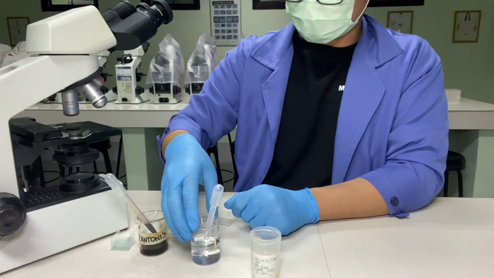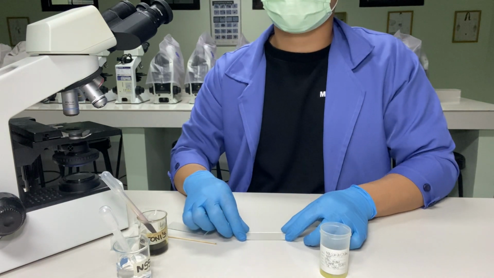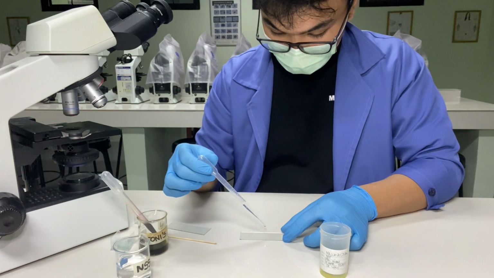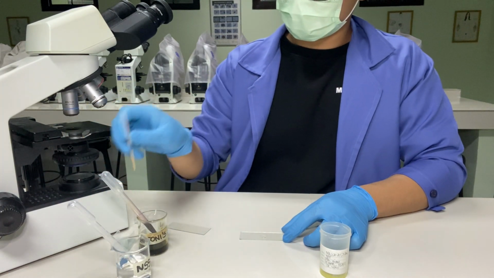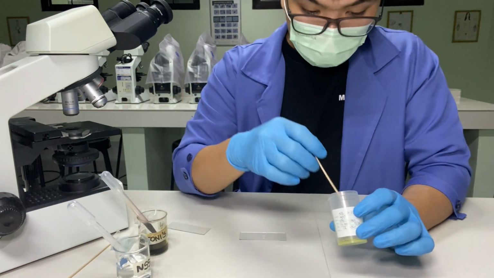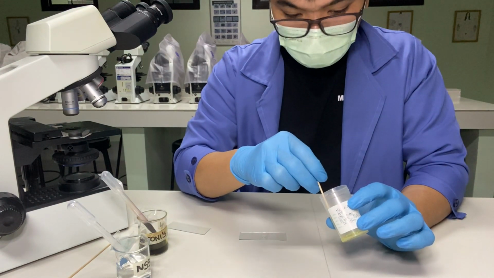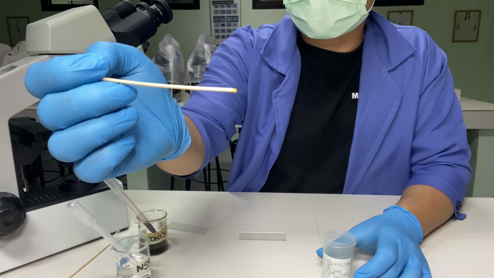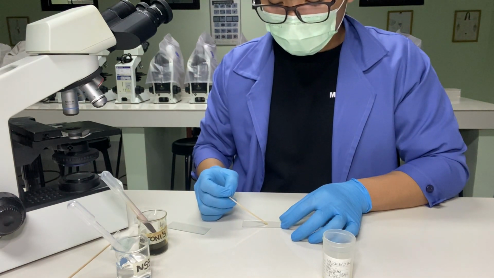For the procedure, on a clean glass slide, place a drop of saline solution. Using an applicator stick, pick about 2 milligrams of feces, enough to form a low cone at the end of the wooden applicator stick, and mix with NSS.